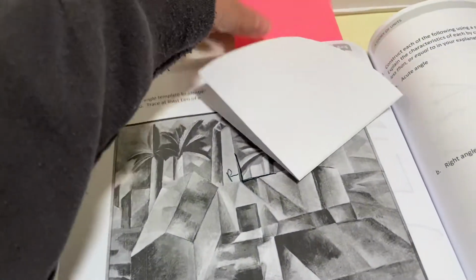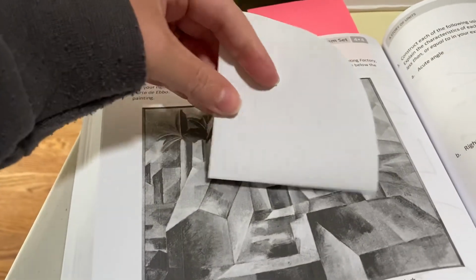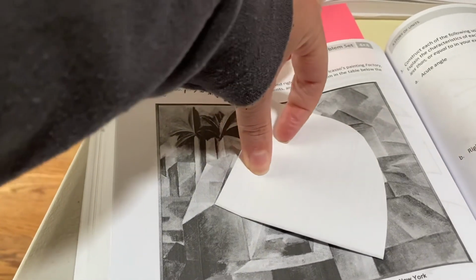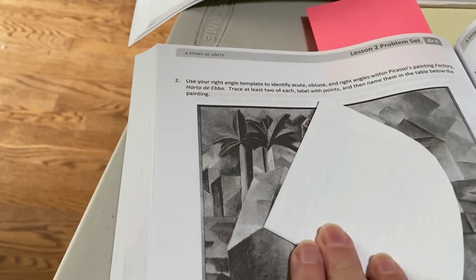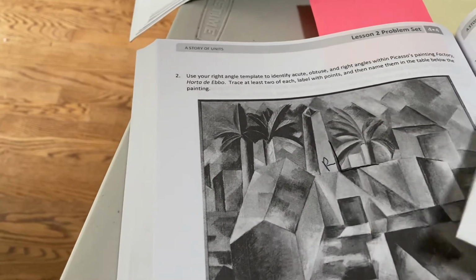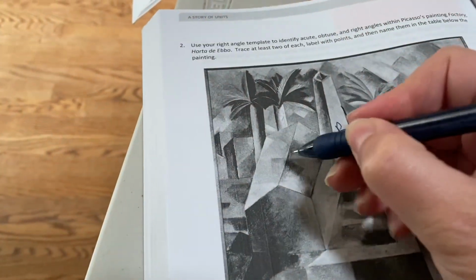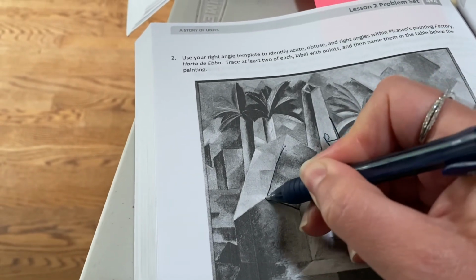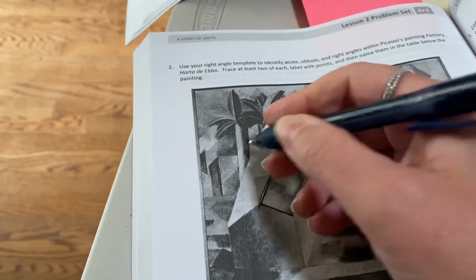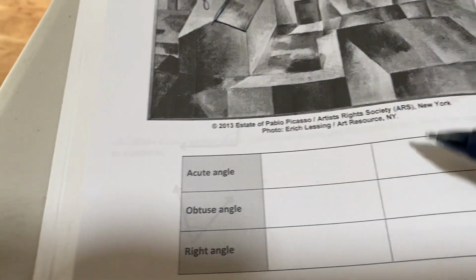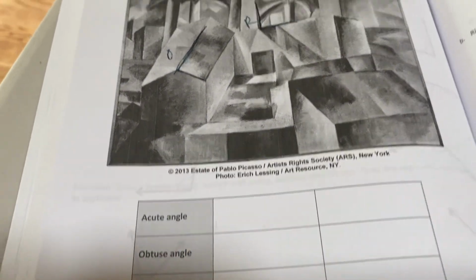Then I'm going to find any other angles. This one can't quite fit in there. You'll see that the roof is going just a little bit outside of my right angle. That would be an obtuse angle. So when I trace the roof out, that's going to be obtuse, so I'll label it O. Then I'll come down here and record how many of them I can find.